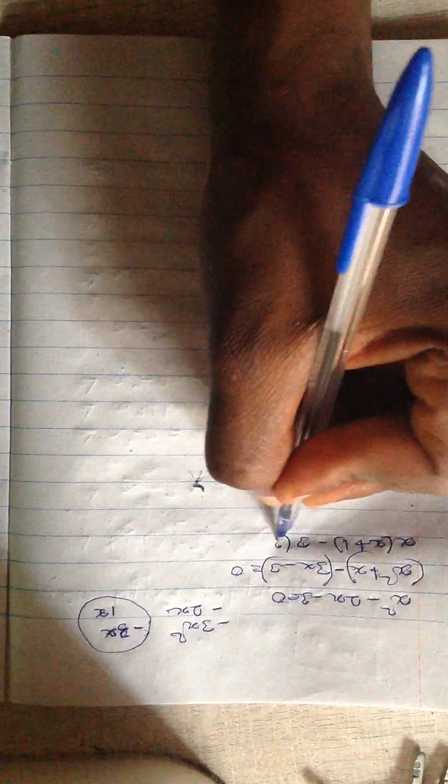Then you factorize. Which one is common here? x. Open bracket, x into x squared, that's x, plus x into x, that's 1. You close. Minus, which one is common here? 3. 3 into 3x, that's x. Negative into negative is positive. 3 into 3, 1. You close, equals 0. These two are the same, meaning we are correct.